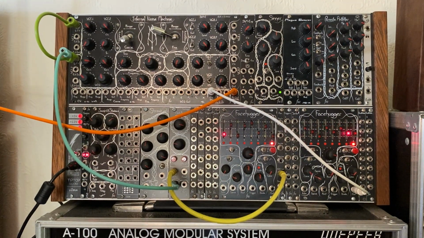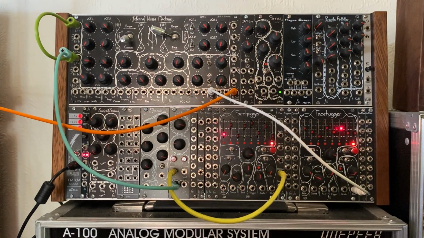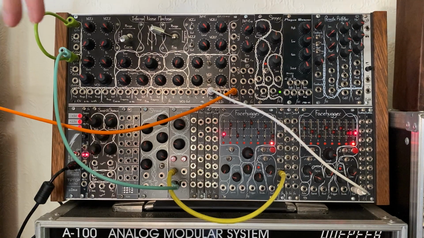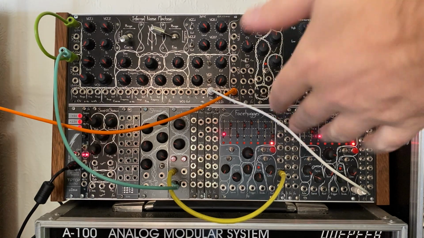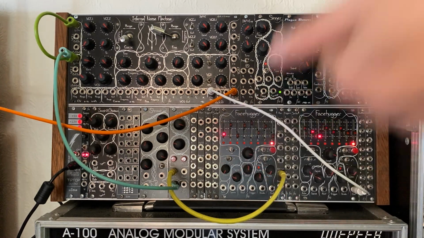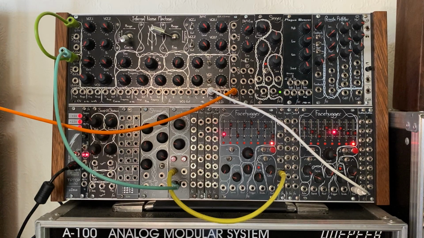So we'll call this patch number 3 in my getting to know the Facehugger clock sync module. Patch number 2 was using an external ramp signal and showing how we could have the external ramp signal trigger multiple times within one sequence. And the thought process was, well, can we have a ramp that goes over multiple sequences?